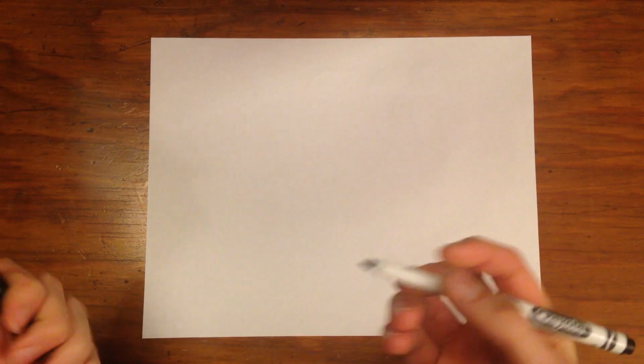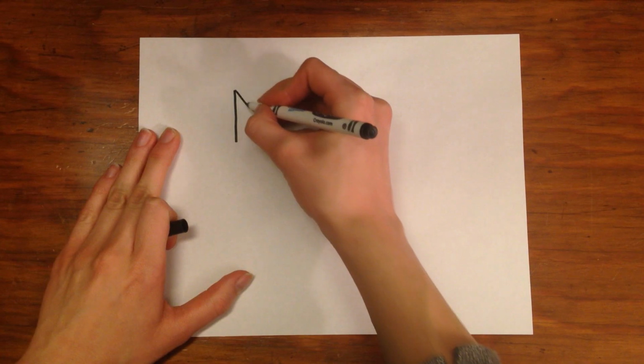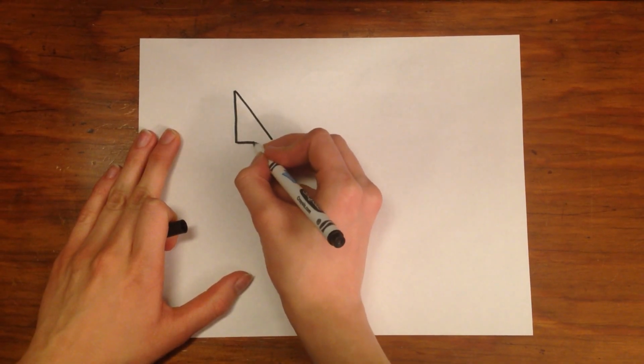So now it's time to talk about our area of a triangle. We've talked a little bit about how to find the area of a rectangle, and we talked a little bit about how to find the area of a parallelogram. Now it's time to find the area of a triangle. So let's start out with a nice right triangle.